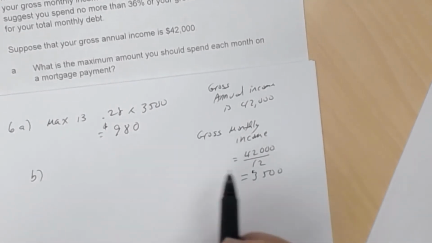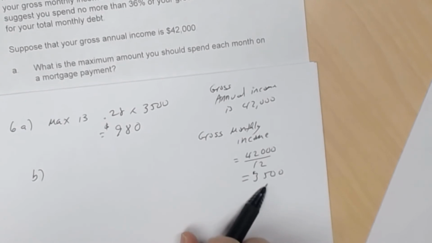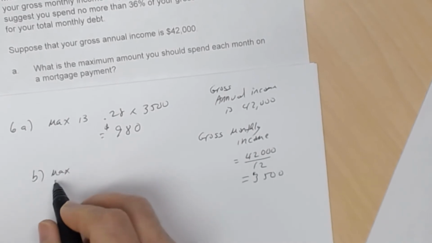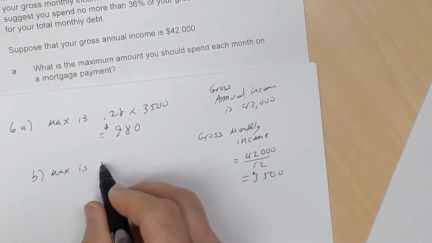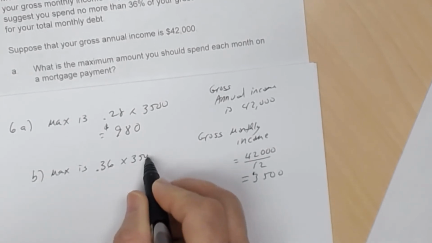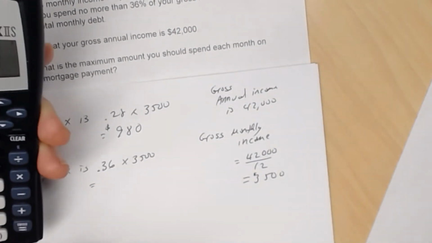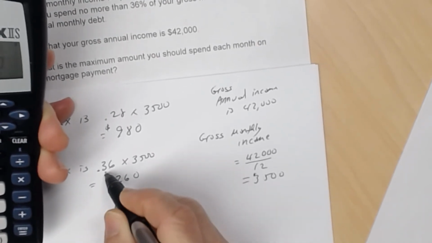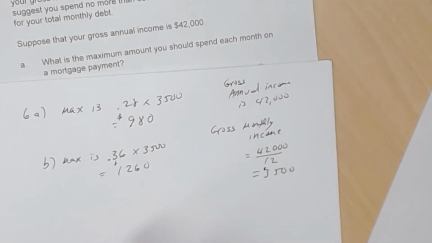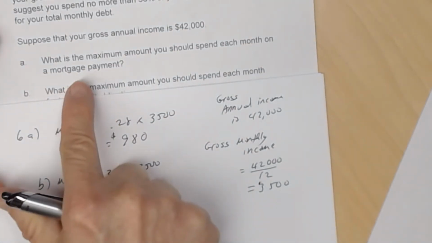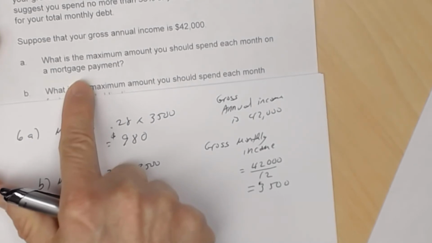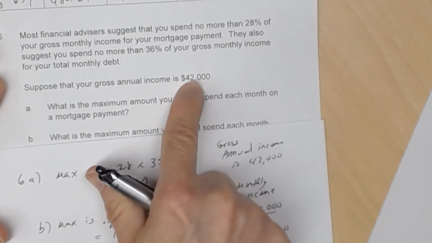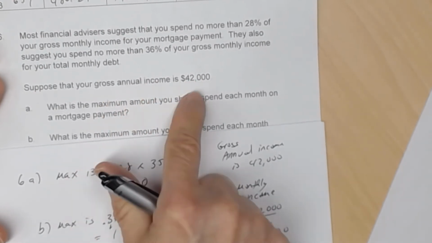Okay, so again, I'm still using the same monthly income right here, except this time it's 36%. So the maximum is 36%, so 0.36 times 3,500 equals $1,260. Now, remember, Part A was what's the maximum you should spend on a mortgage payment? That's this, for this particular gross annual income.